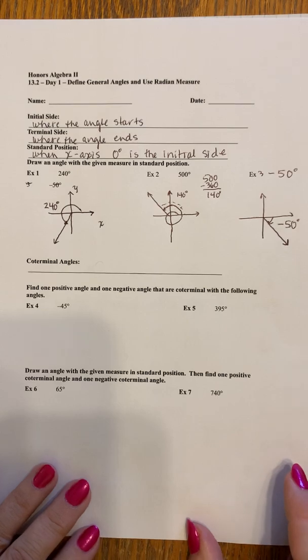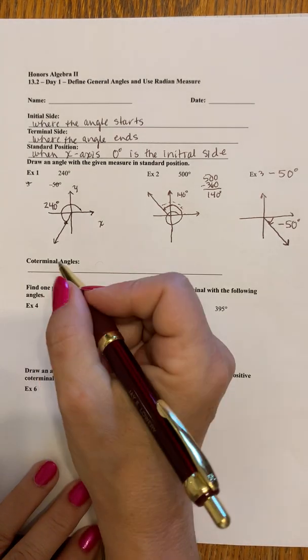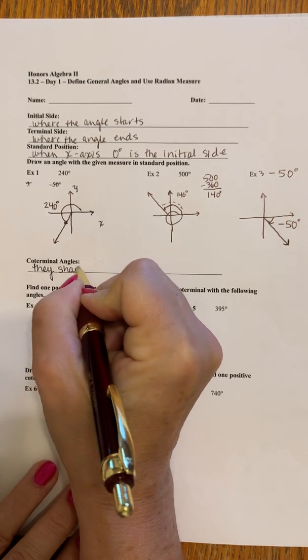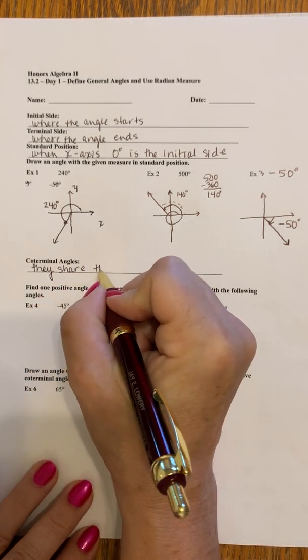Coterminal angles are angles that have the same terminal side. They share the same terminal side.